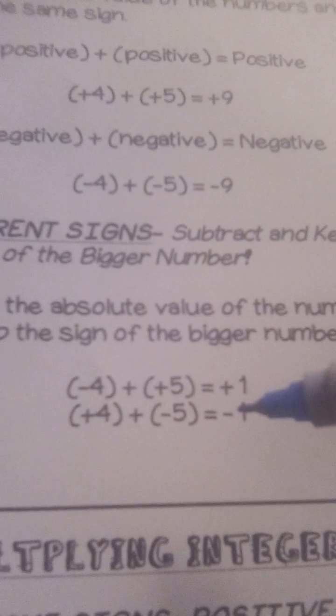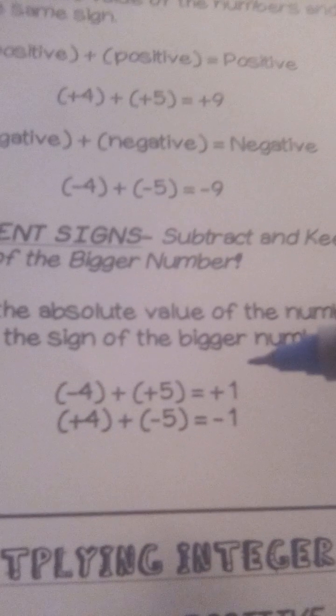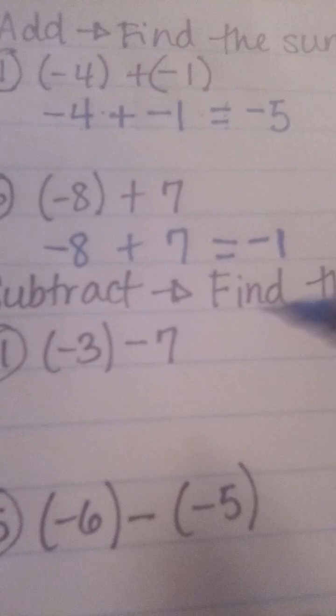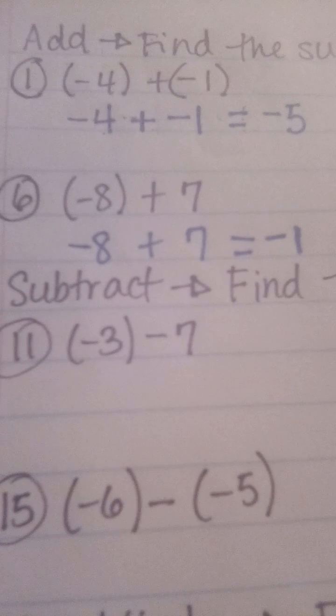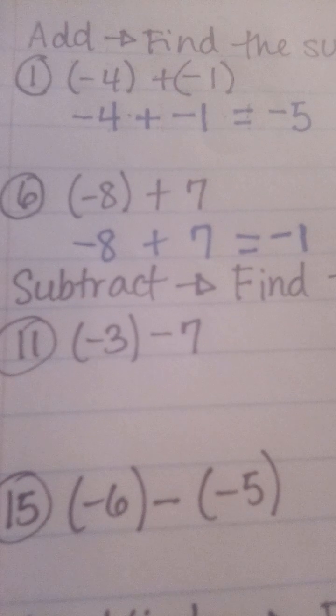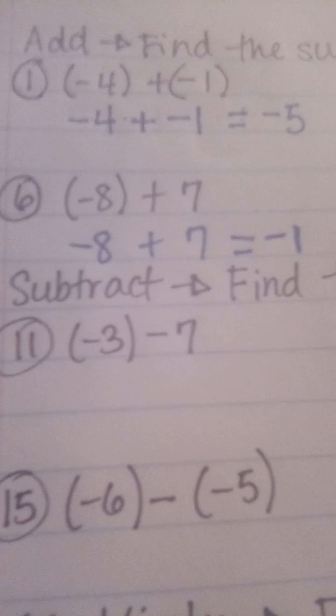Like I mentioned right here is a good example of this, right? You see that? And the same thing right here in this problem. So the answer would be a negative 1. So any questions on number 6? All right.